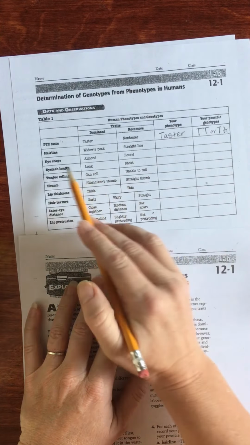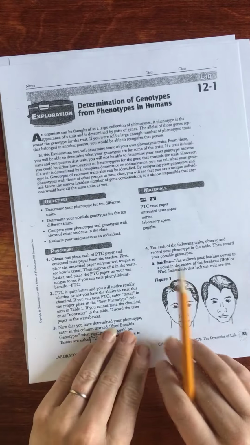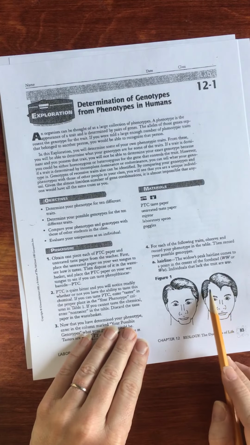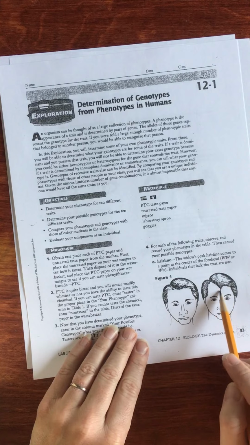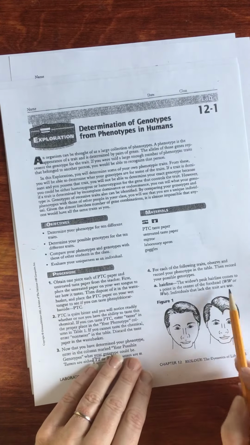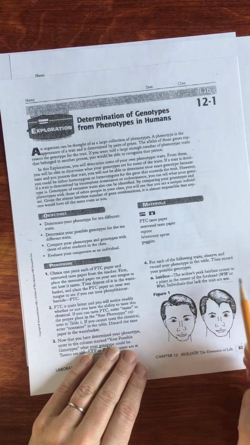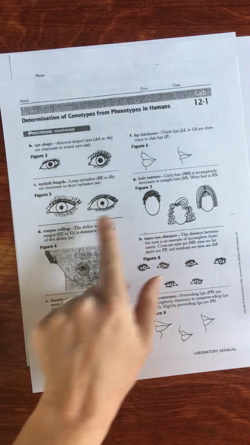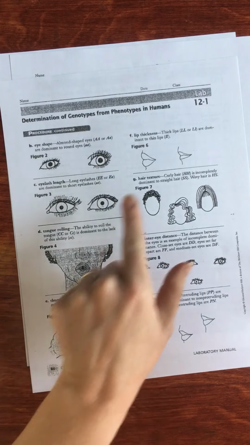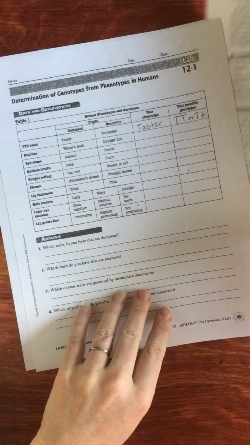You're going to go through all these other traits, and the description for hairline, about having a point in the front called the widow's peak or a straight hairline. All of those descriptions and what their genes are all listed all the way through this lab. And you're going to go through and do that whole lab, recording your traits all along the way.